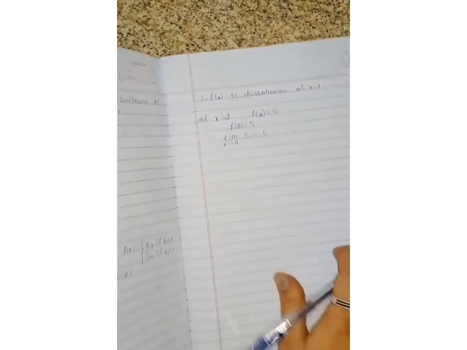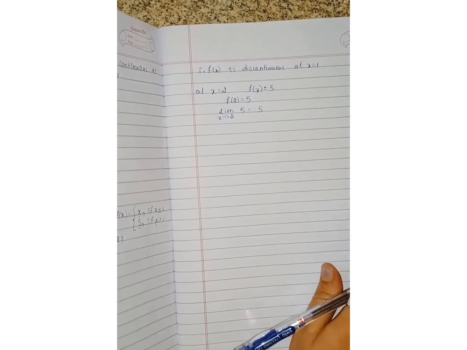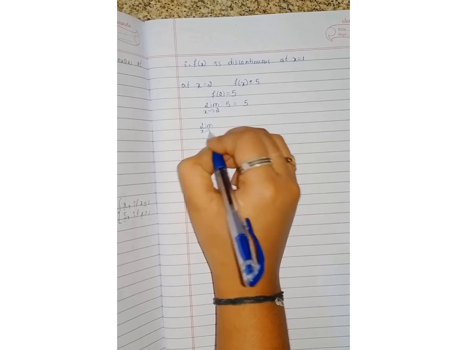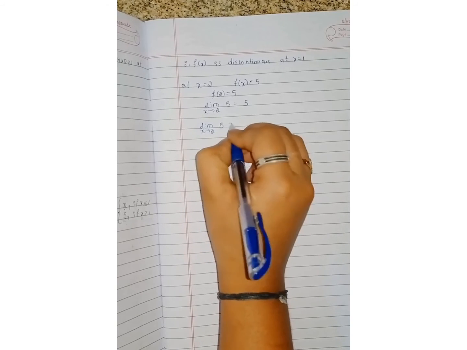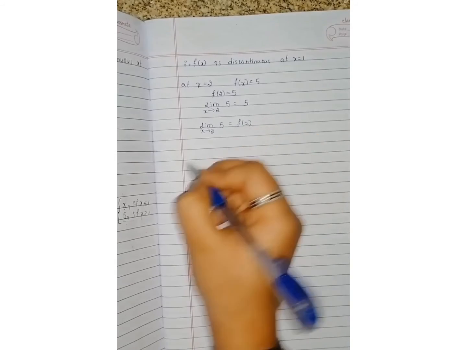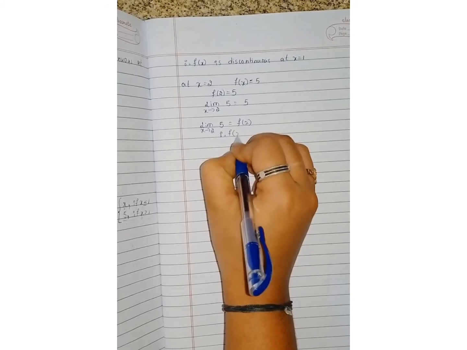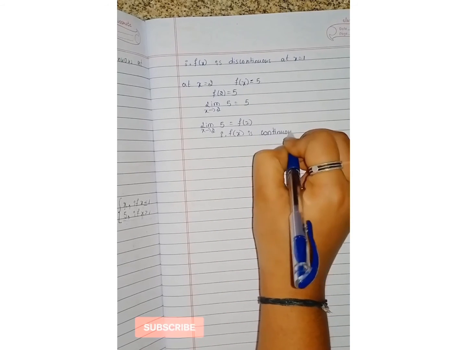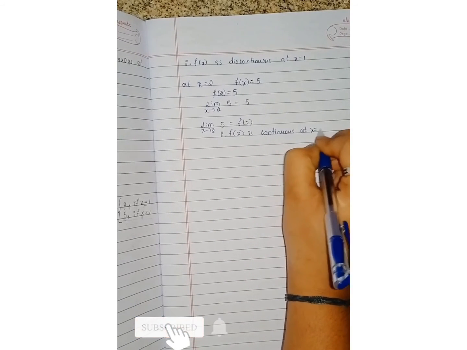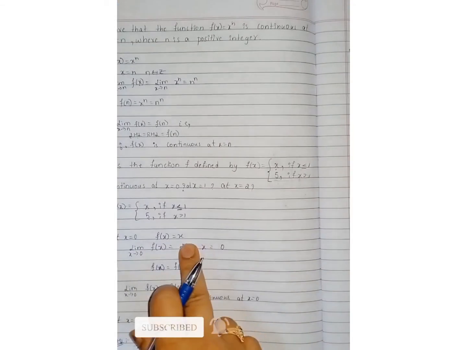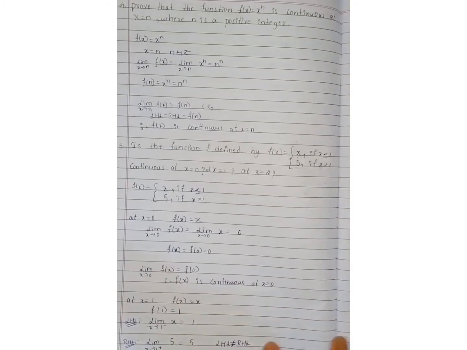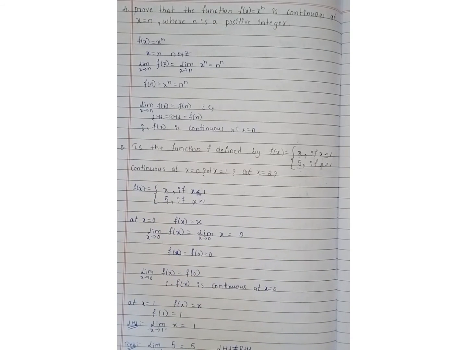The limit of any constant value is the value itself. So limit x tending to 2 of 5 is equal to f of 2. Therefore, f of x is continuous at x is equal to 2. We can see at 0 it is continuous, at 2 it is continuous, only at point 1 it is discontinuous.